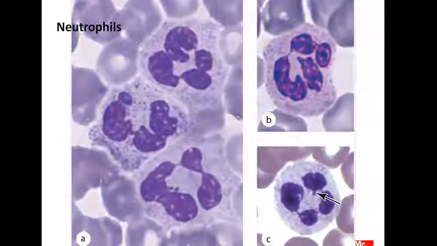This is the blood smear. This is RBCs, center light, margin bolded or dark, according to their biconcave shape. This is a neutrophil, RBCs, neutrophil.